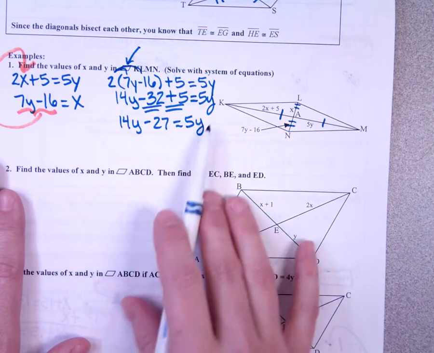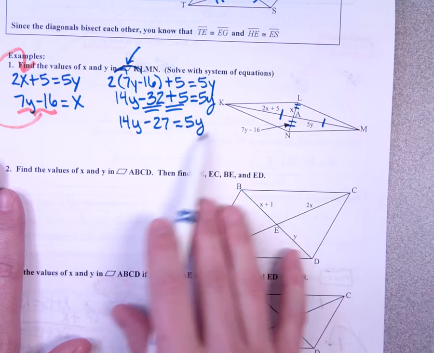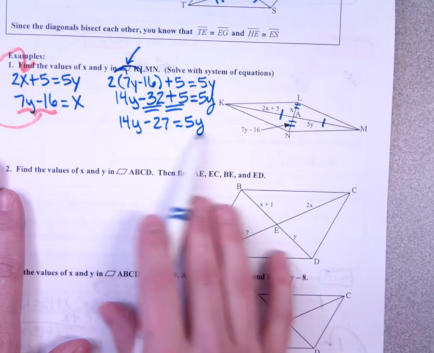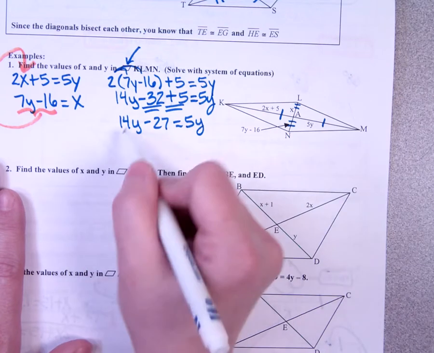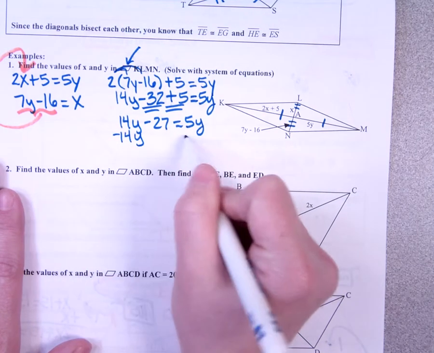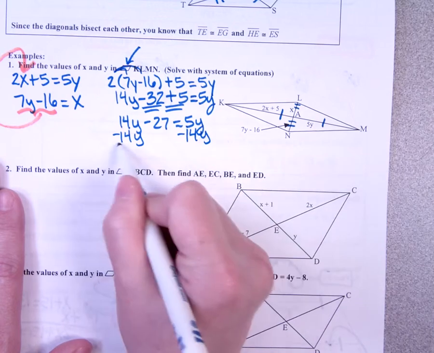So I typically move the smaller one, but since 5y is all by himself, there's no constant added or subtracted to it, I'm leaving him alone. I'm going to move the 14y. How can I move the 14y? Subtract it. So since it's a positive 14y, I'm going to subtract it.